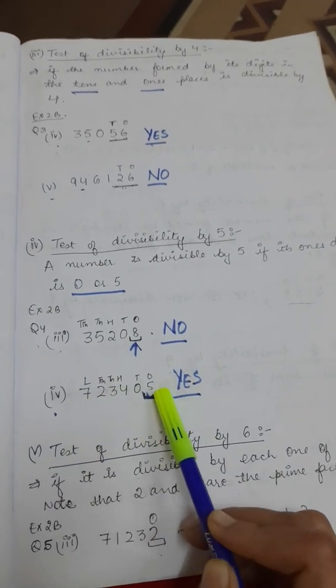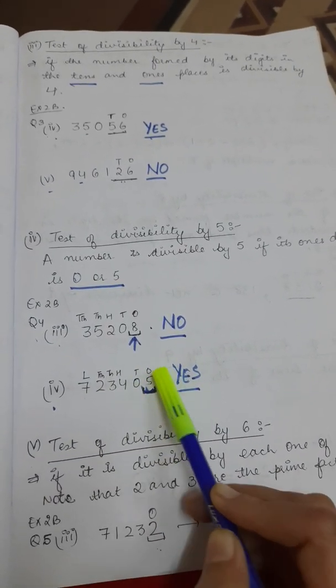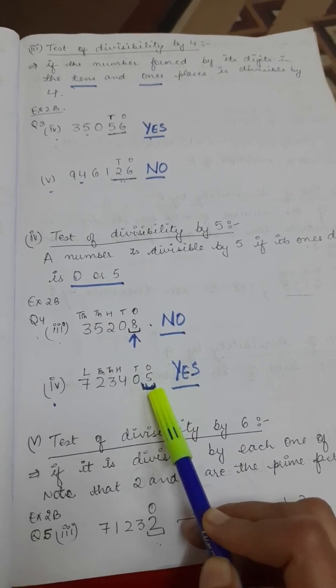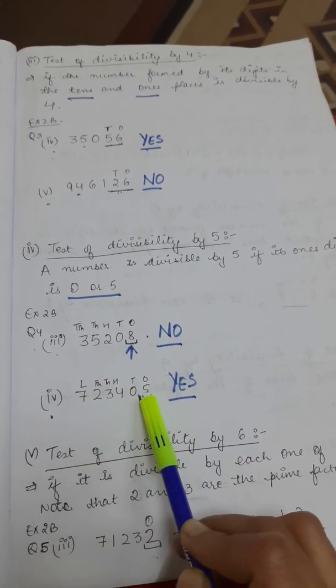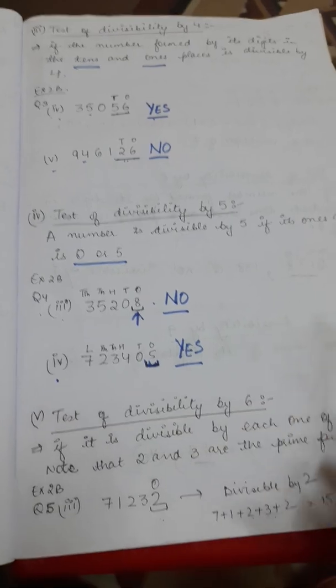Whereas this number here, the number given at its ones place is what? 5. Therefore, this particular number is divisible by 5.